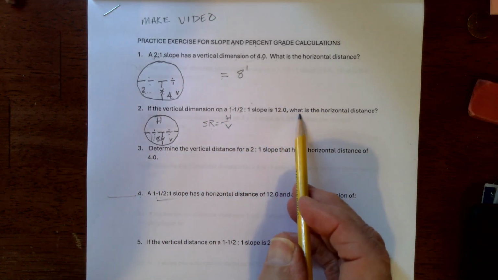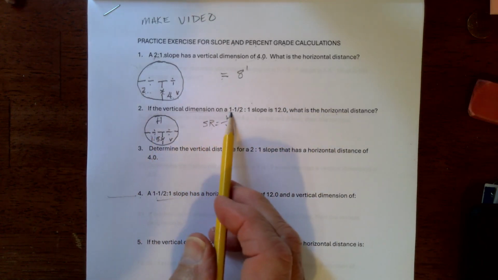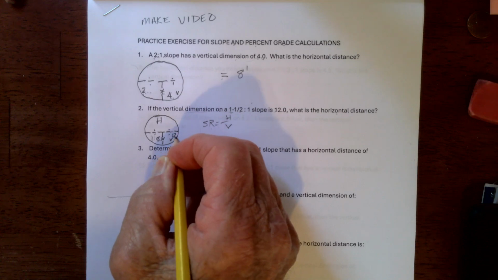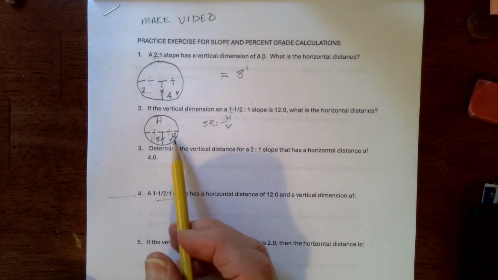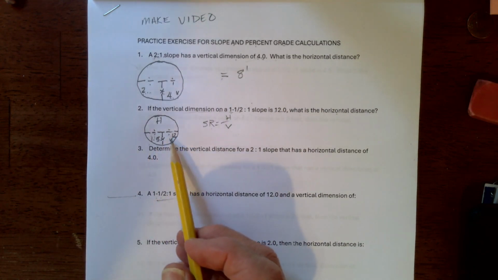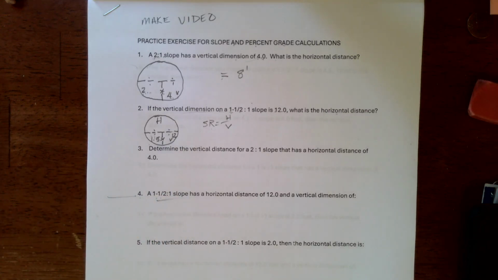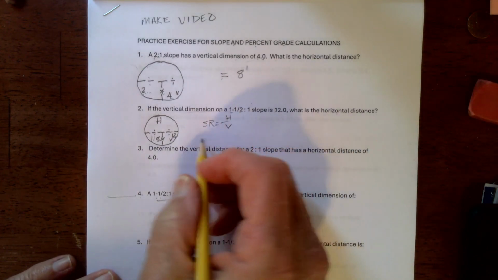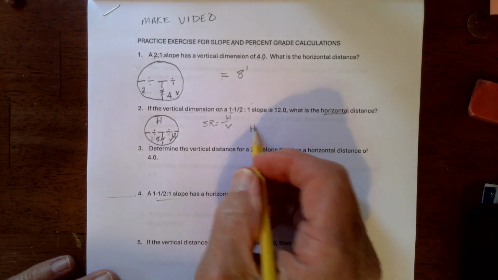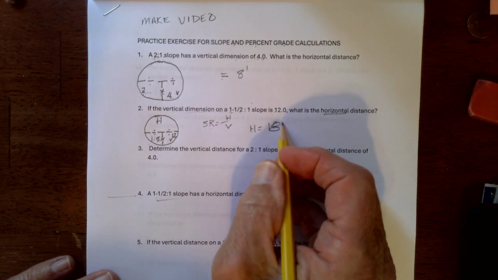And the vertical dimension is 12, so it goes over here. This is getting crowded. Sorry about that. So what does this tell us to do? Well, it tells us to multiply 1.5 times 12. 1.5 times 12 equals 18. So the horizontal distance, 18 feet. There you go.